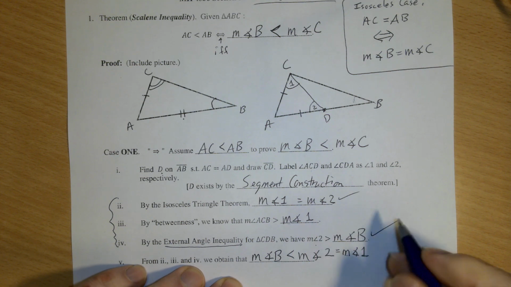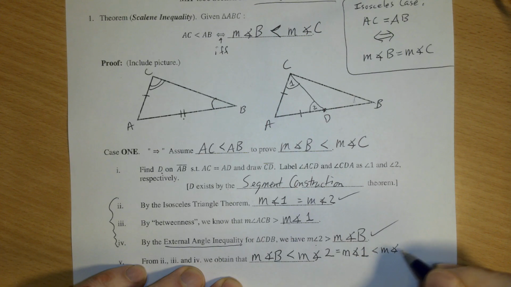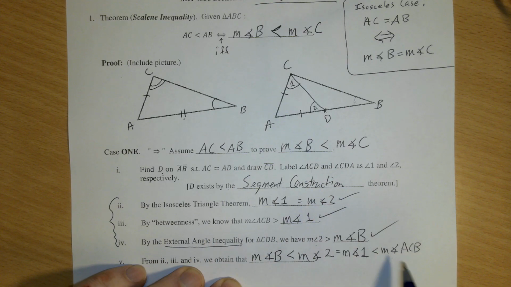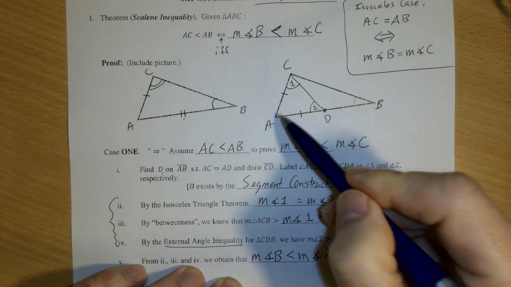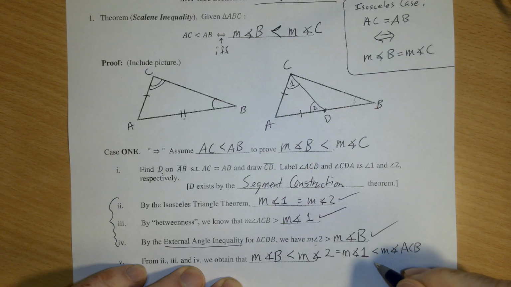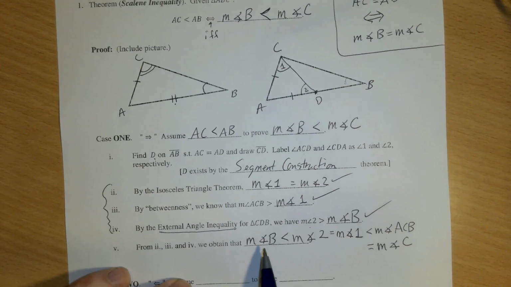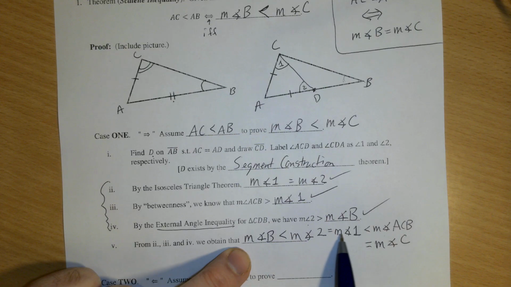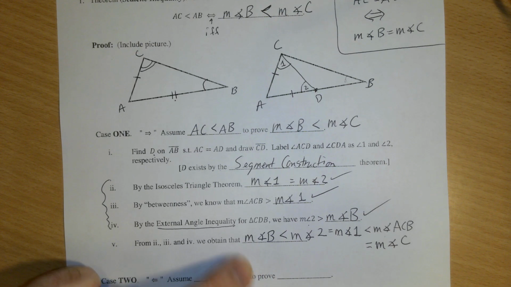But angle 1 is less than the measure of angle ACB. That is by this one, part 3. But what is ACB? ACB is simply the angle C. That's equal to, I'm going to put the equals down here, the measure of angle C. So it looks long and drawn out here, but we proved that the measure of angle B is less than this, which is equal to this, is less than this, which is equal to the measure of angle C. So the measure of angle B is less than the measure of angle C. That's the end of our case 1.